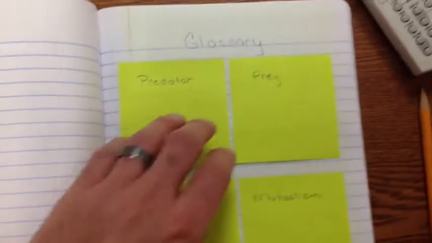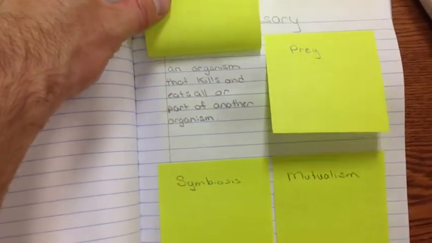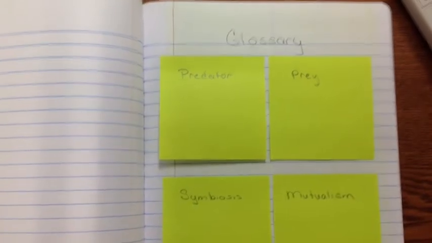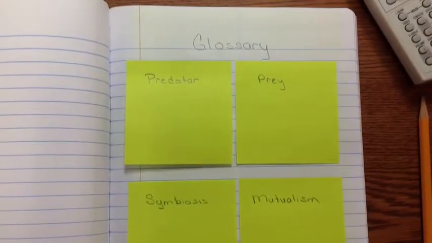So I'm going to go ahead and write that on the back of my Post-it note, or behind my Post-it note, I should say. And I've already done that for you. Now that I've got the definition and I've got the word, I've got to think about it and try to come up with a picture to draw that represents the definition of predator. So I'm going to take a second, think about that, draw it, and show you what I come up with.